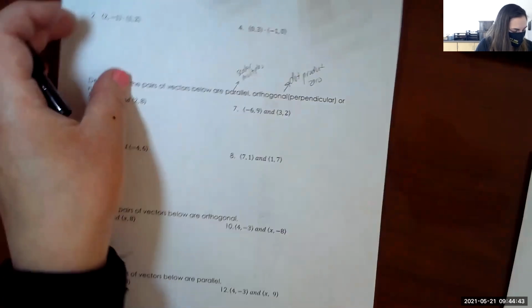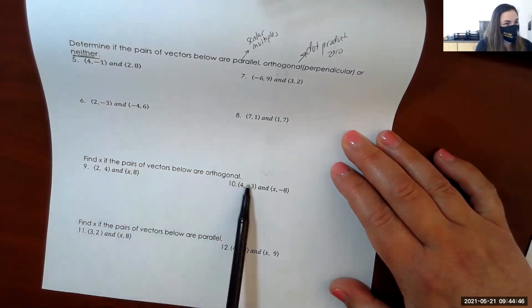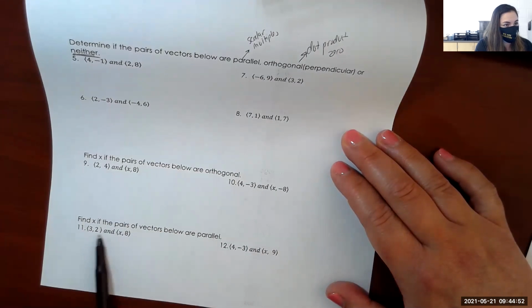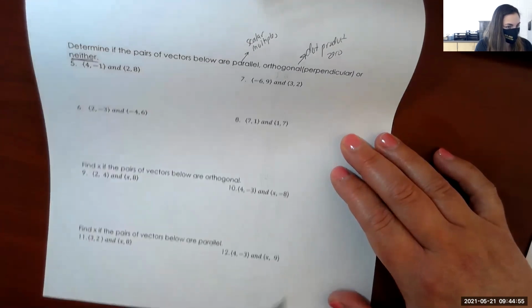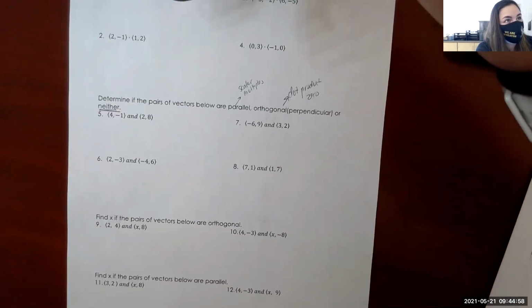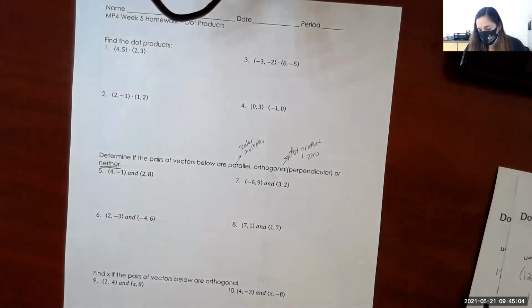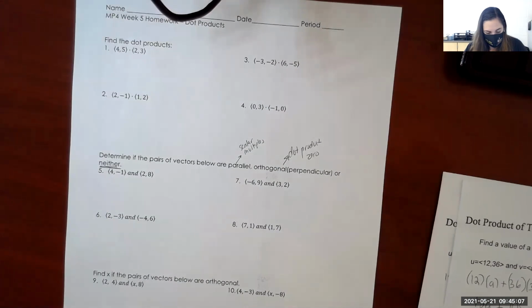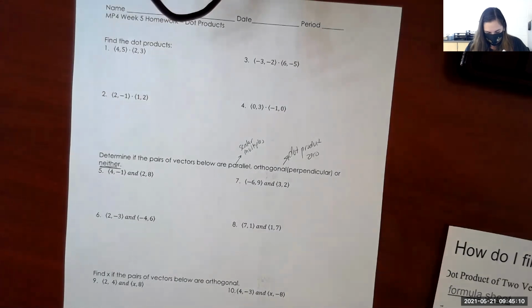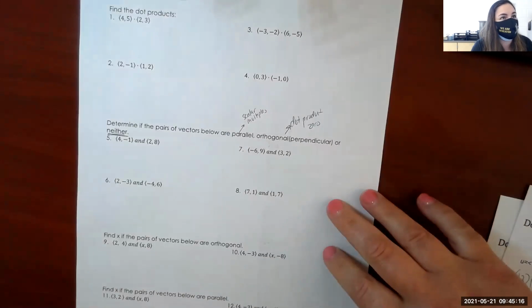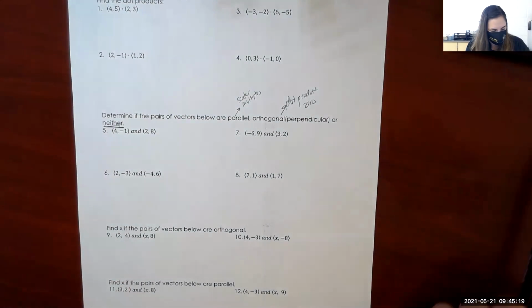And then the last piece of your homework is 9 through 12, just find x if the pair of vectors below are orthogonal. So I want you to just take a minute to look at that. And if there's a single problem you'd like for me to go over before we move on to our last activity, I'm happy to do that. So go ahead and scan this homework. And if there's any single problem that you think you're going to need some help with, please let me know.